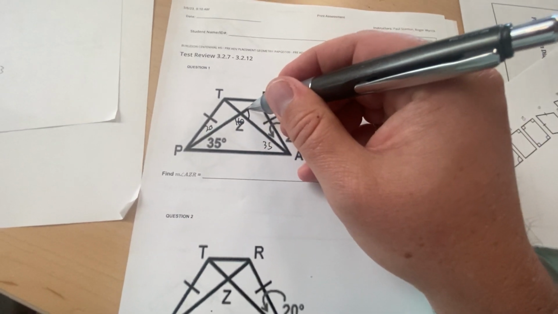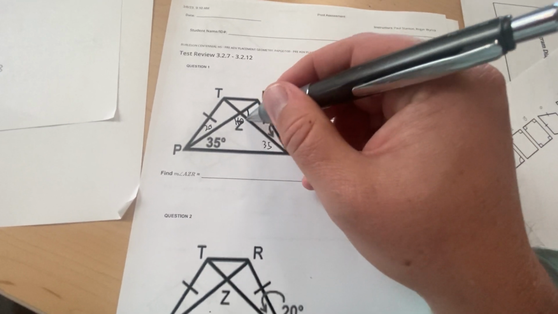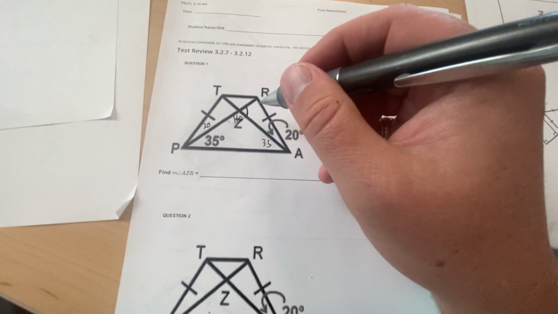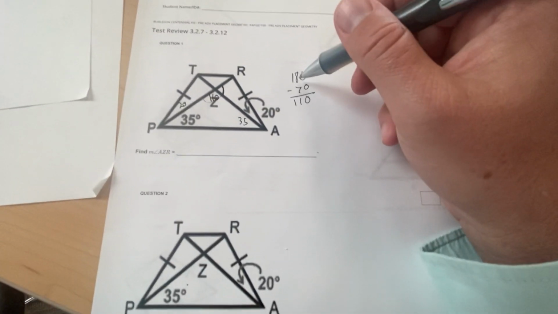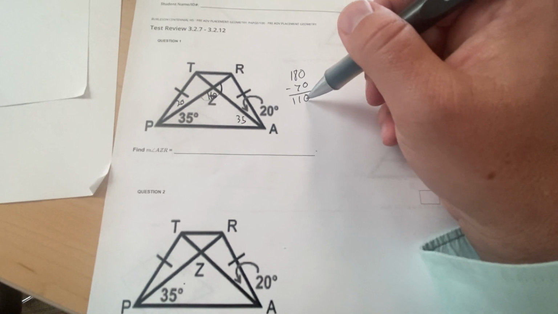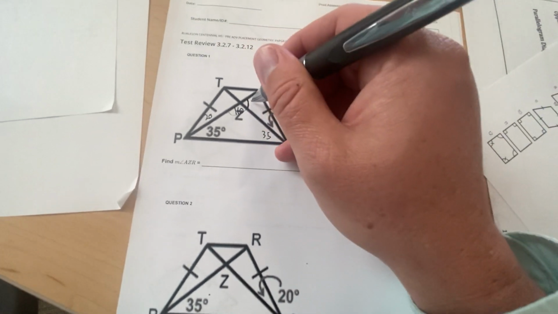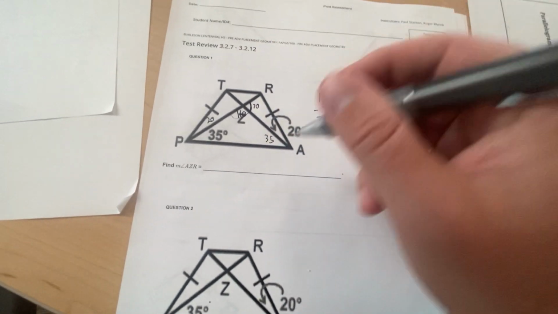Well, if I have two angles next to each other that are on a straight line, they have to add up to 180. Well, I know 180 minus 70 is 110. So 180 minus 110 is going to mean this angle right here is 70.